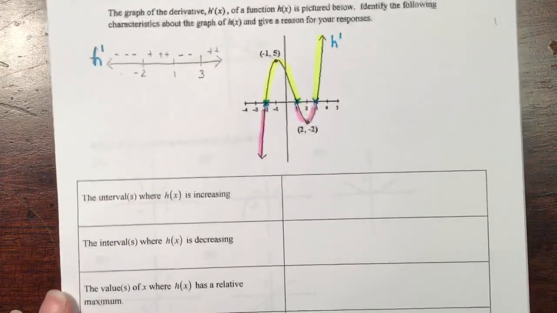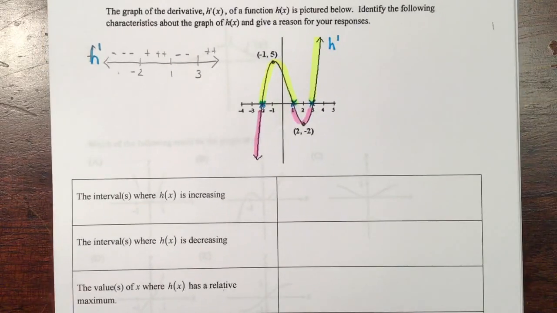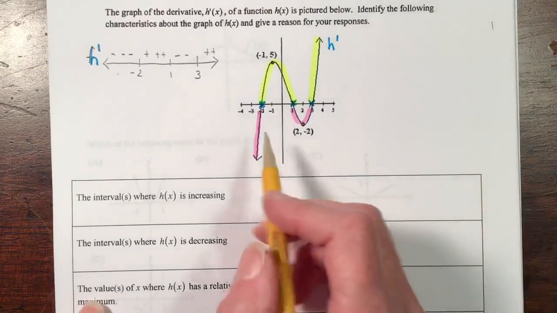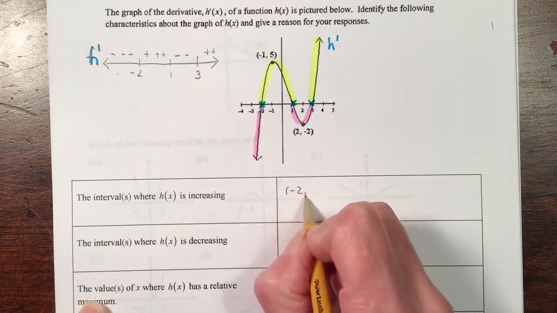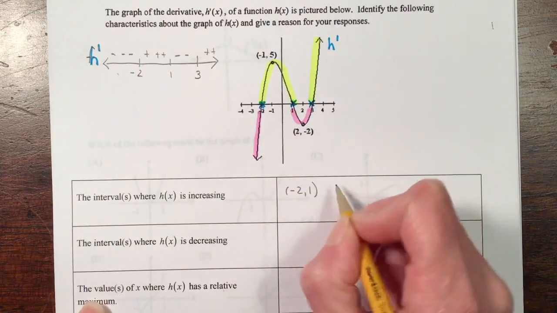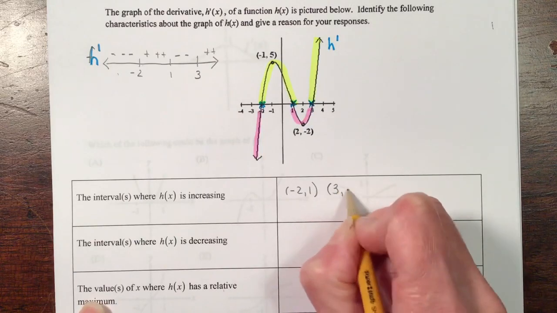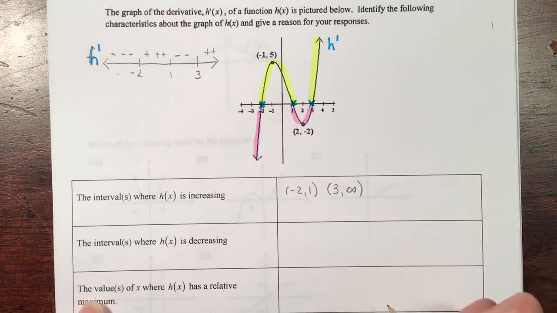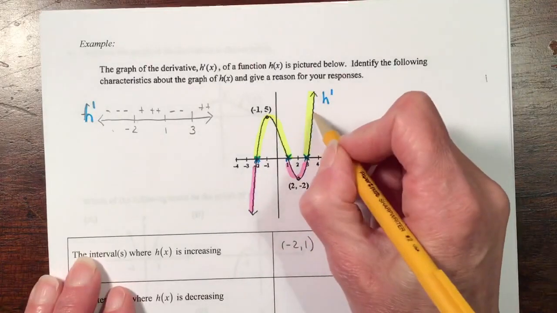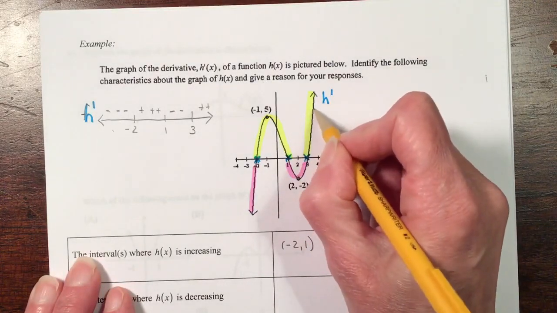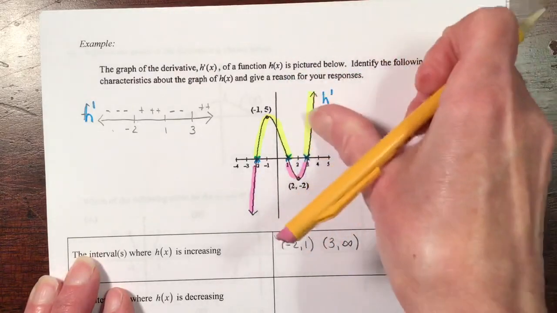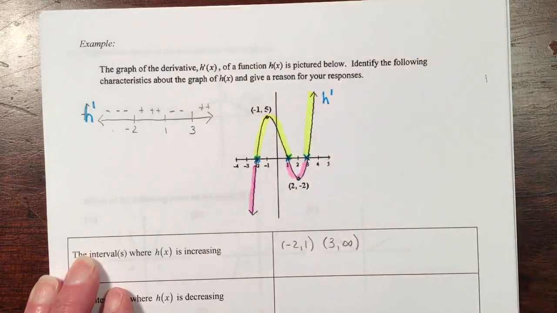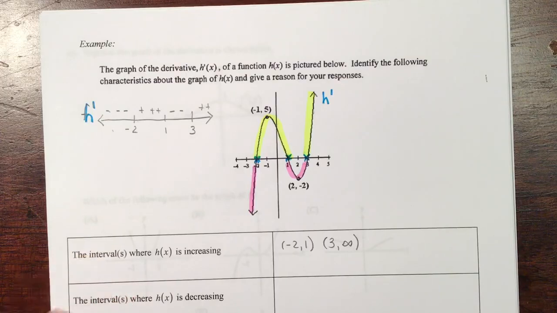So if I want to determine the intervals where h of x is increasing, it's going to be increasing on the interval -2 to 1 and 3 to infinity. I just want to point out here, sometimes I will give you a closed interval, in which case it will stop at some point. When I do that, you want to make sure you include that number as your end number and use a bracket for that.